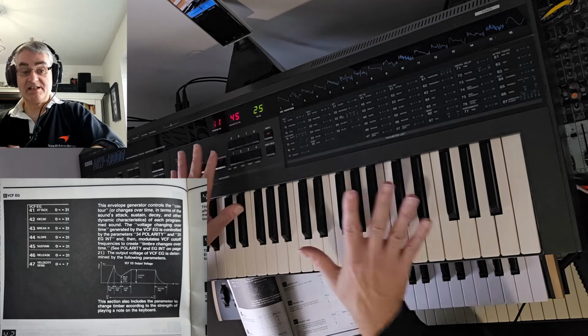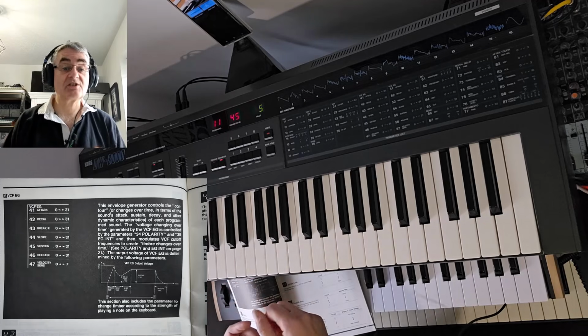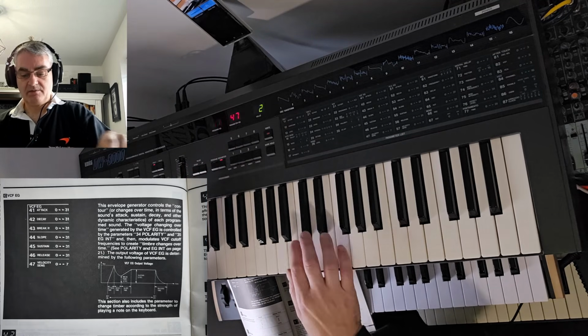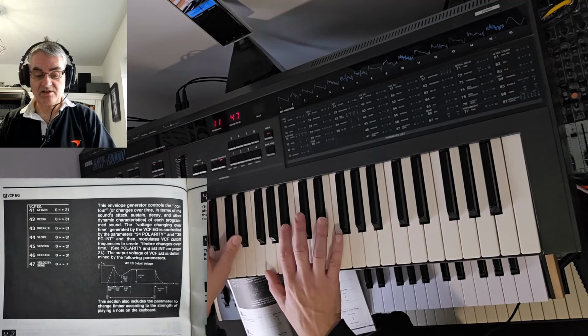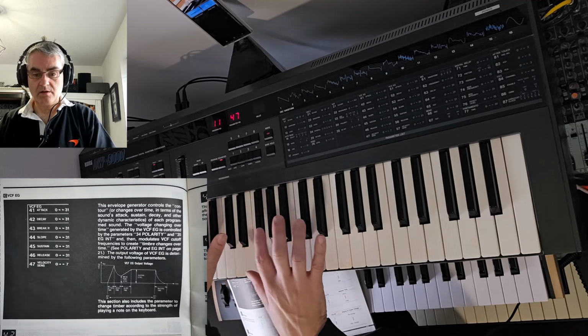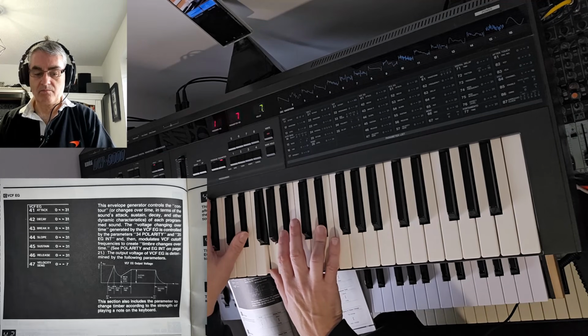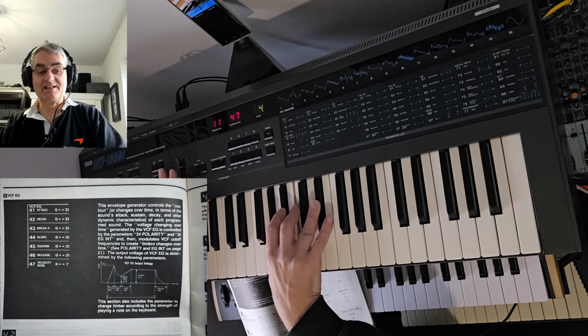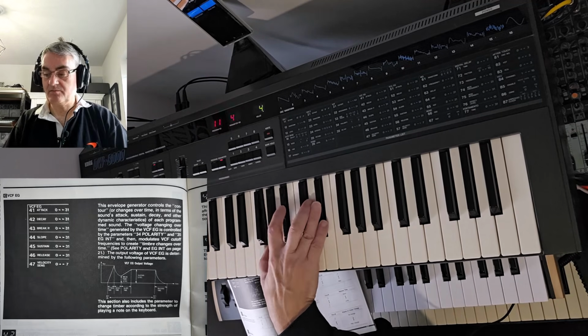And we've got velocity. It's velocity sensitive and aftertouch sensitive. My aftertouch doesn't work anymore, but the velocity still works nicely. So we can apply that. So let's put that right to the top. So it makes it nice and sort of responsive.